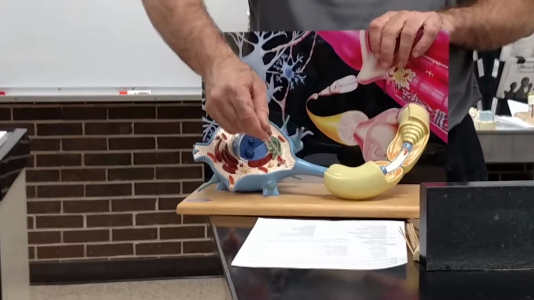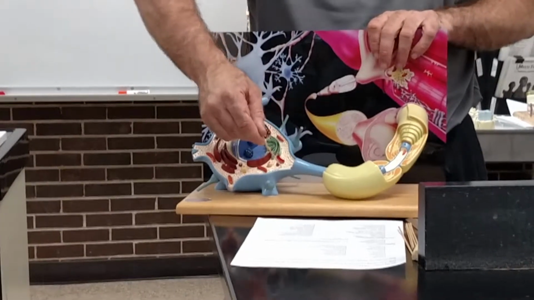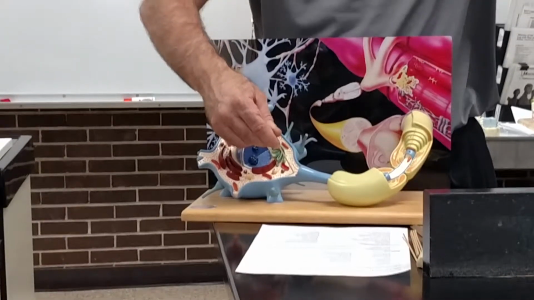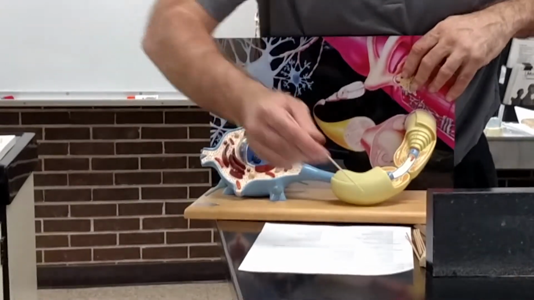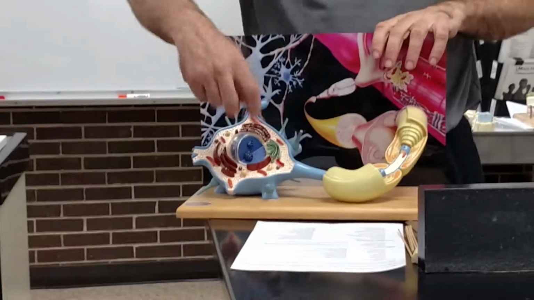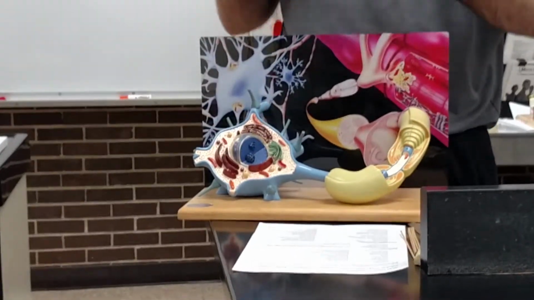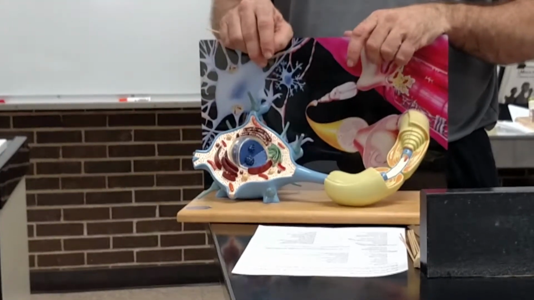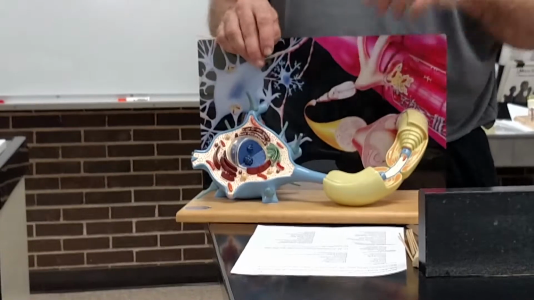The decision is made in the trigger zone of this axon hillock. The axon hillock contains the trigger zone. That's why we have you learn it. Matter of fact, the function of the axon hillock is trigger zone, summation. So this particular neuron is going to sum these signals and either fire or not fire. The decision is made at the axon hillock in what we call the trigger zone.